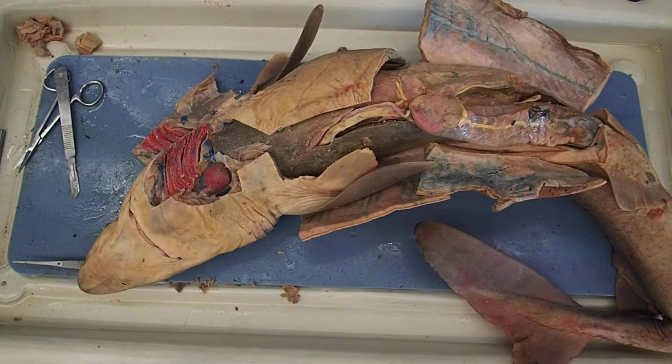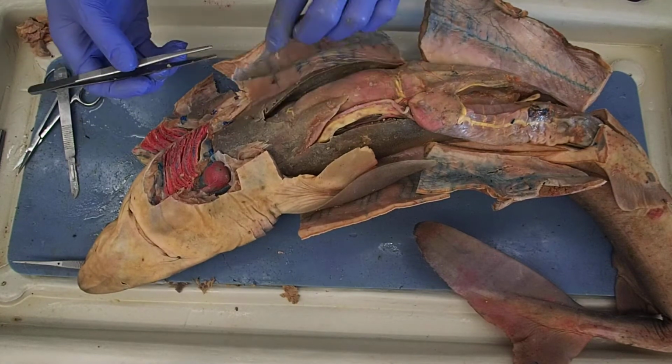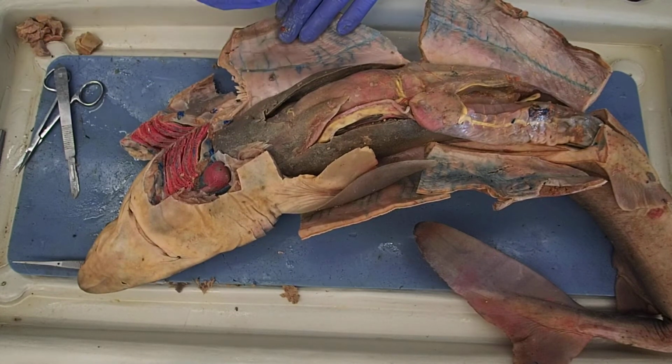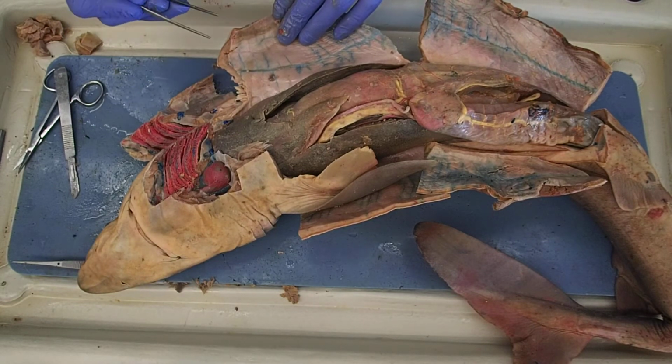All right, so we're going to run through a whole bunch of the structures of the shark. This is a nice big shark. You can utilize the videos that your undergraduate TA made, or you can look to this as well. Since I have it in front of me, I figured I'd quickly make a video for you guys.